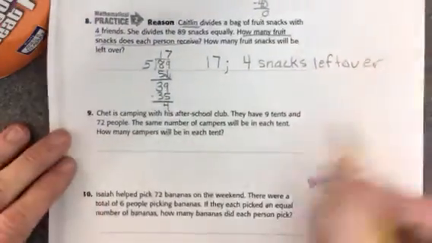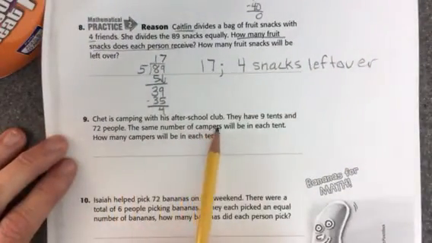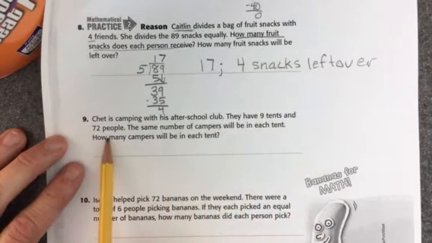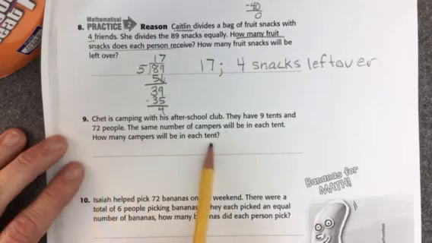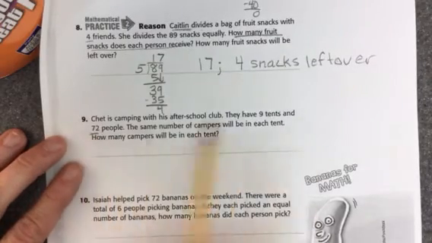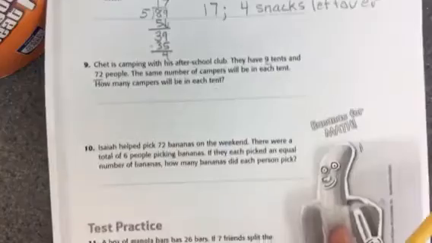Let's look at the last ones here. Chet is camping with his after-school club. They have 9 tents and 72 people. The same number of campers will be in each tent. How many campers will be in each tent? We're just going to look at the numbers and divide.